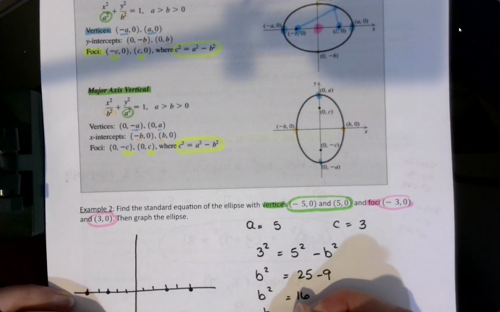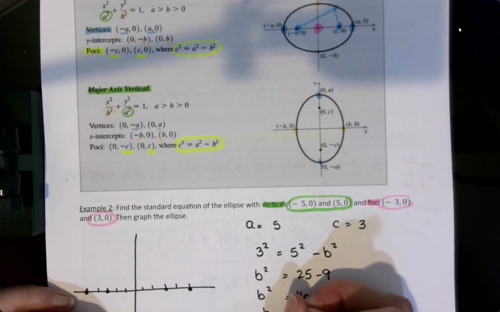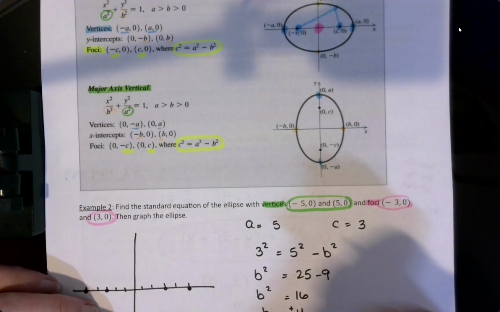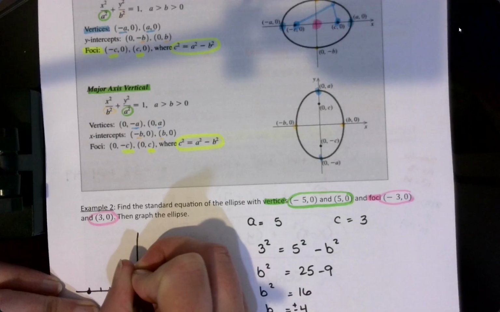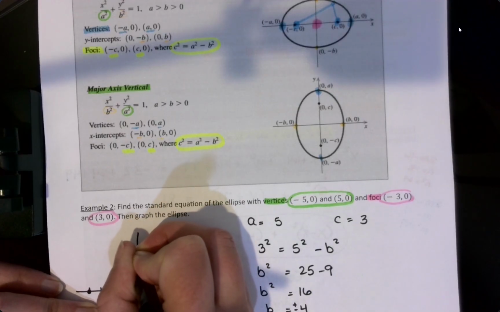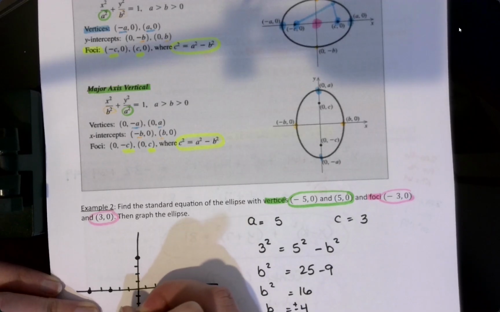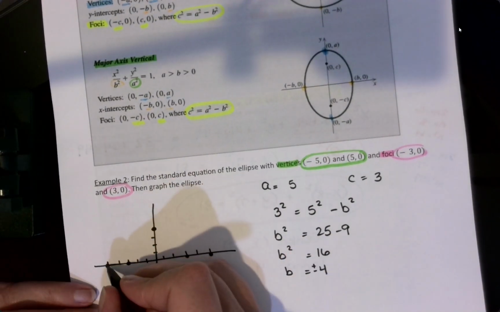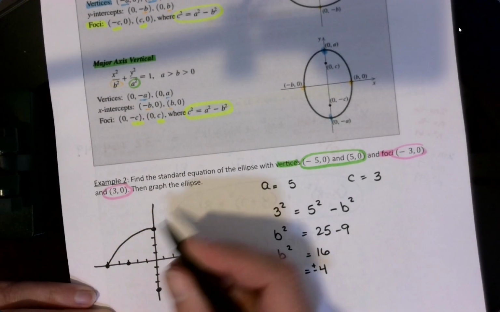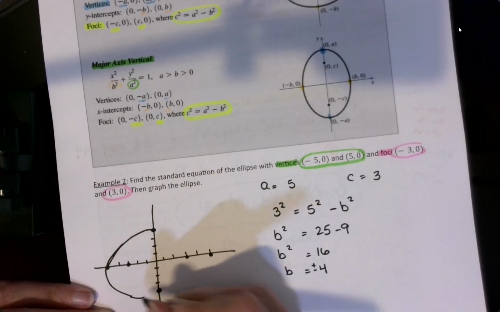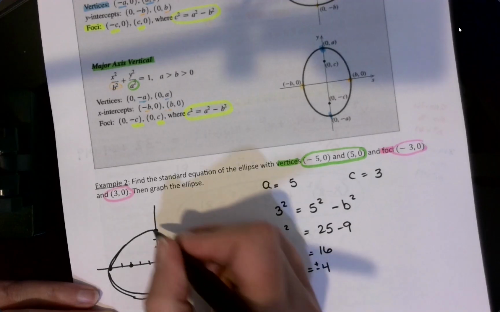And b would be 4. B is 4, right? So the b itself is 4. So we'll be counting up 4, it's a distance measurement, and down 4. Okay, so I can draw it based on knowing where these vertices are and knowing these, oops, I missed my distance right there.